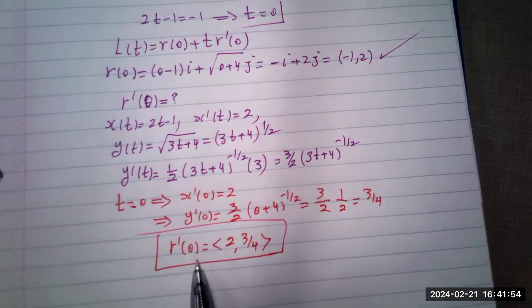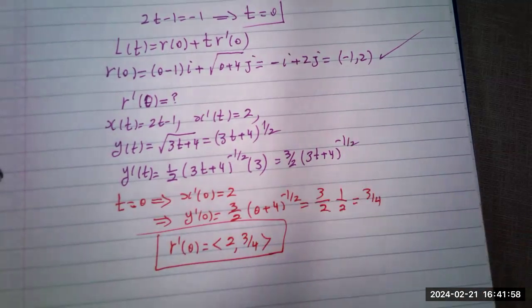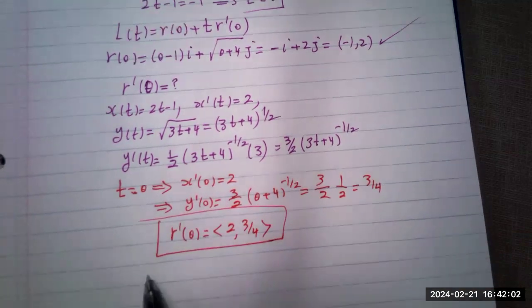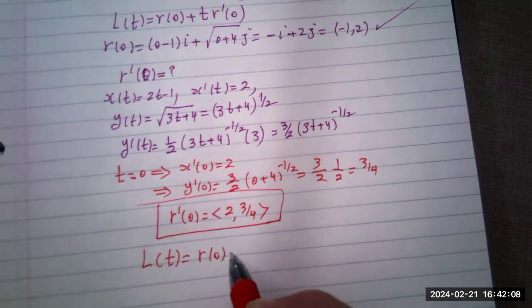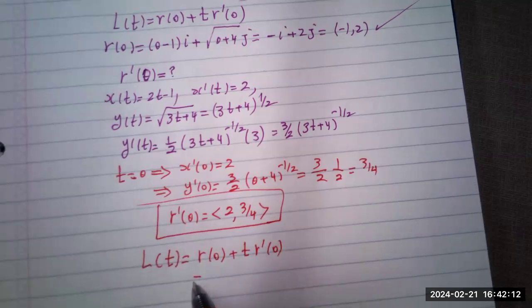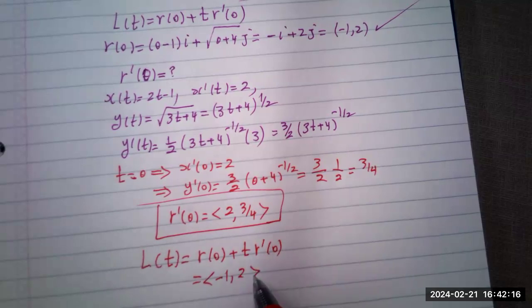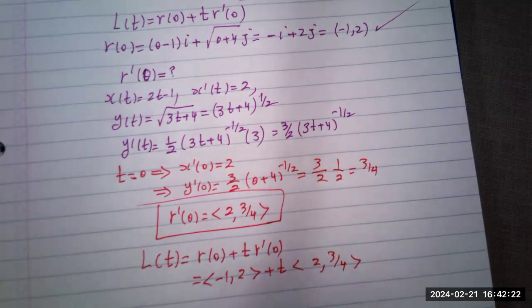So this is going to be the vector, and (-1, 2) is the point. Go back and write it down. The equation L of t equals r of 0 plus t times r prime of 0. Write it in vector form: the point is (-1, 2), and the direction is (2, 3/4). It's done.